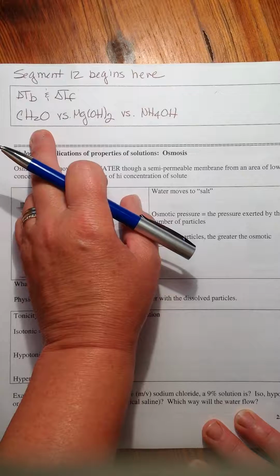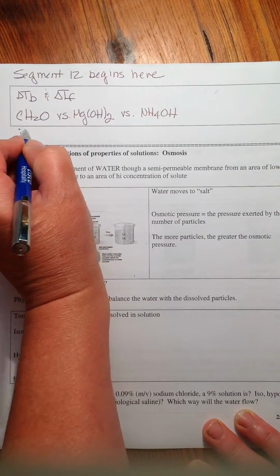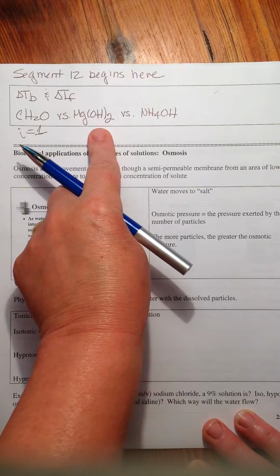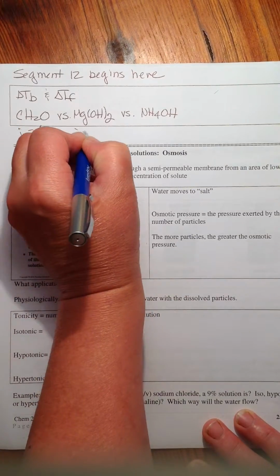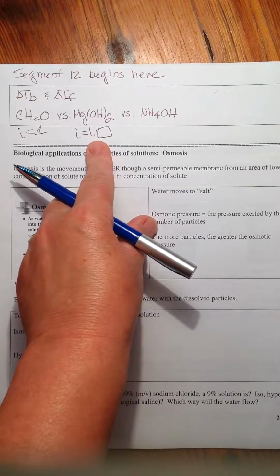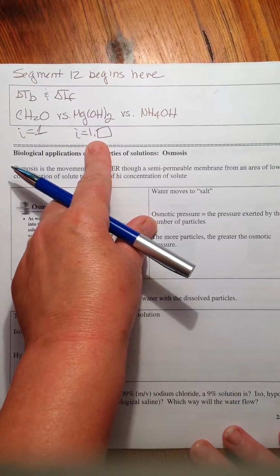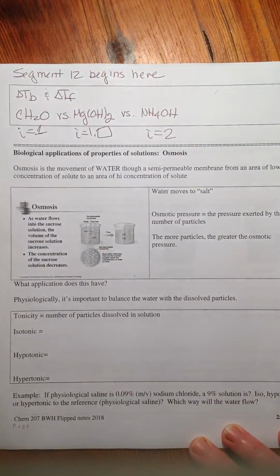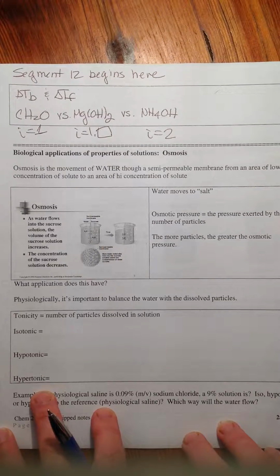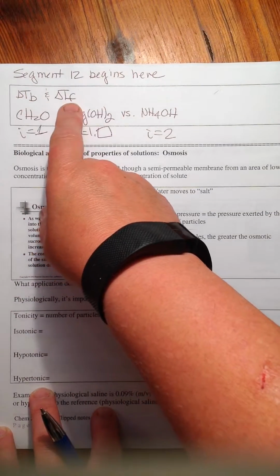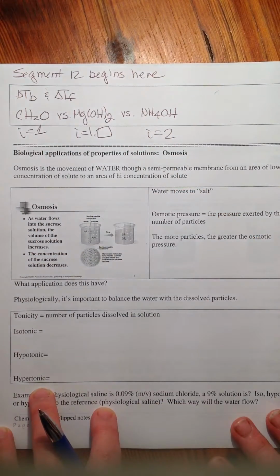This one is not ionic, so i would be 1. Magnesium hydroxide is only partially soluble, so i would be 1 point something. And we can quantitate that, but it's not within the scope of what we're doing for this course. Ammonium hydroxide is completely soluble, so our i would be 2. And if we're just looking at which one would be most effective at boiling point elevation or freezing point depression, it would be this one.